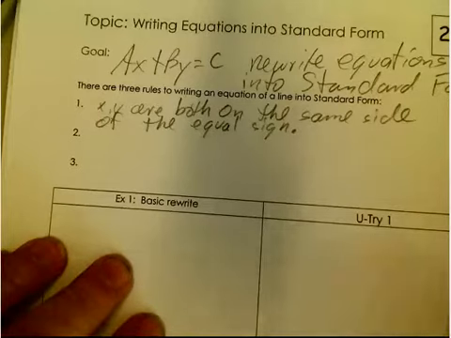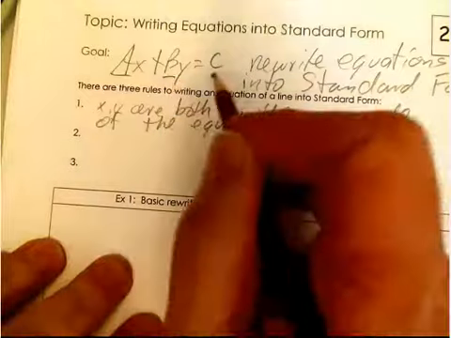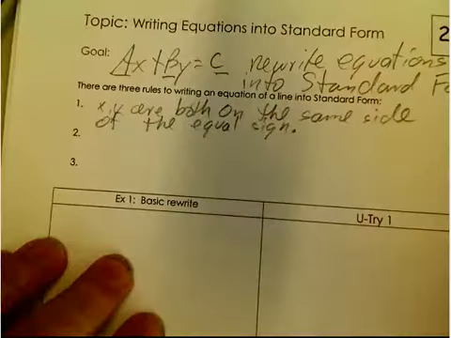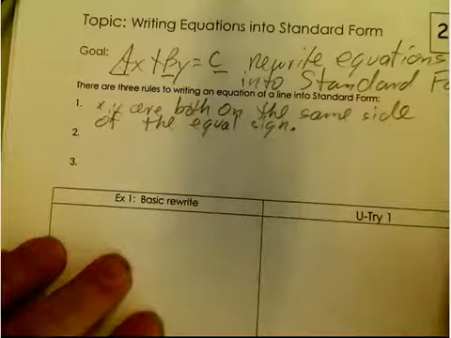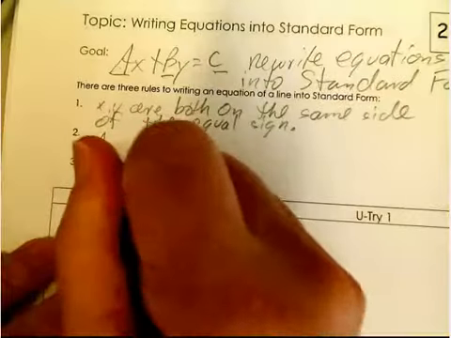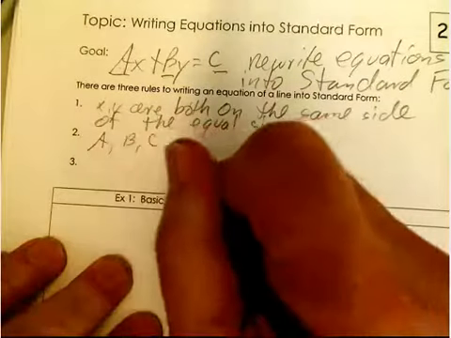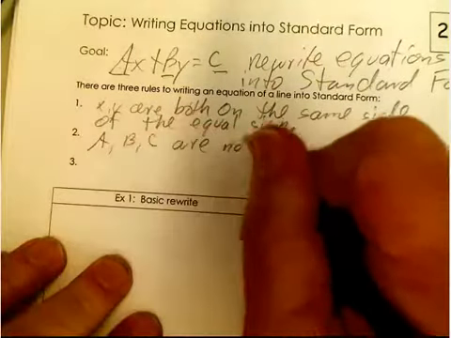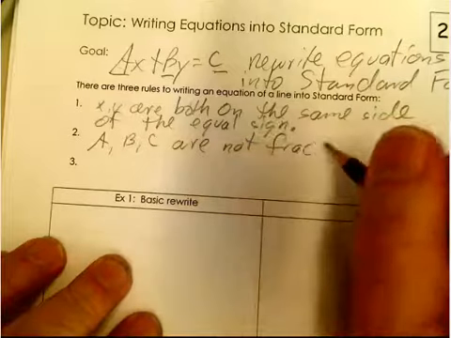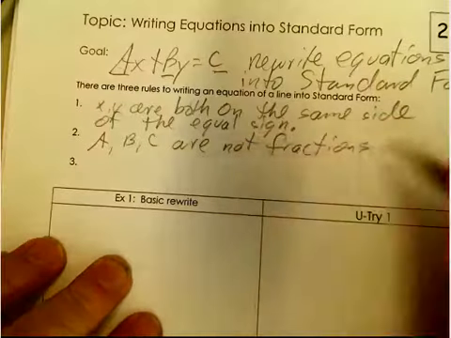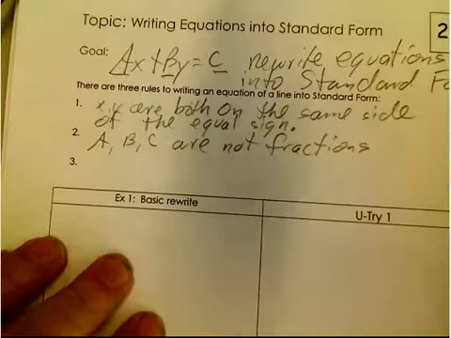Notice also that A and B and C are capital letters. That's to remind us of two other things. First of all, A and B and C are not fractions when you are finished putting an equation in standard form. They will be integers.